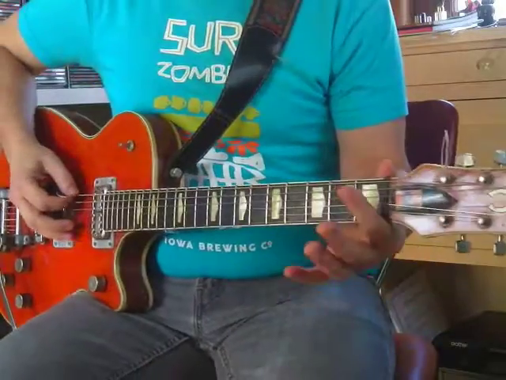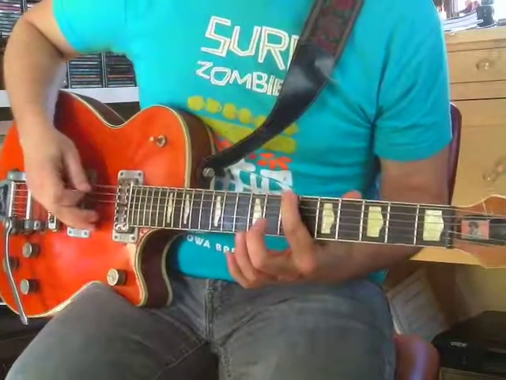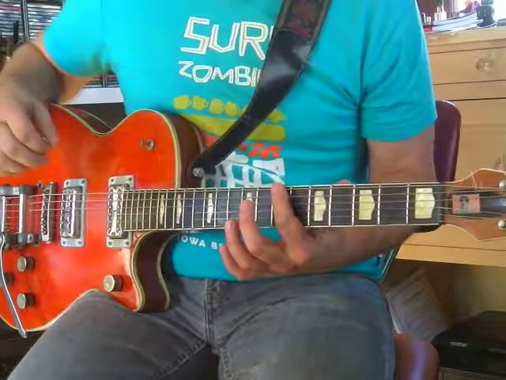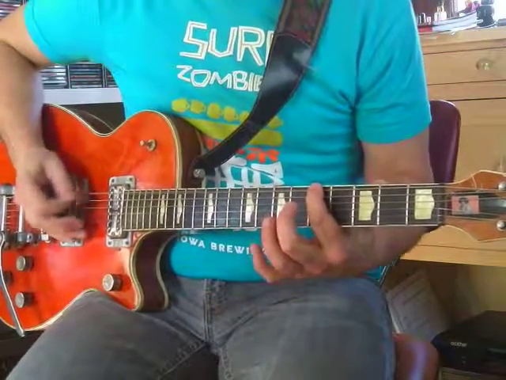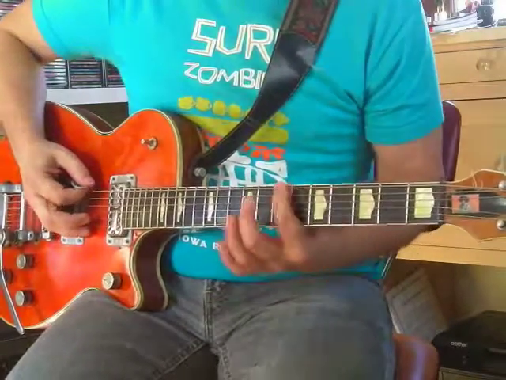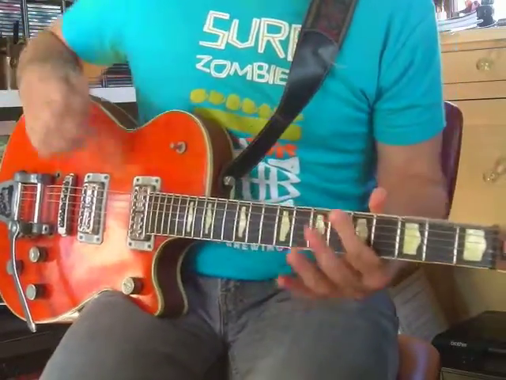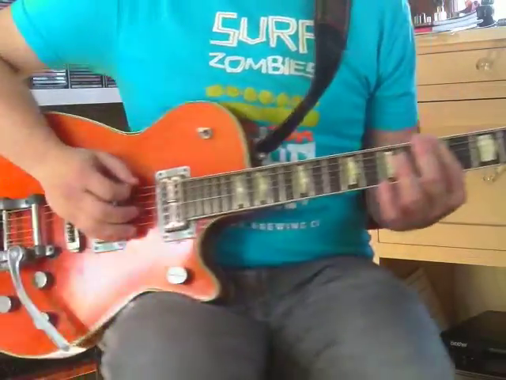So, this is pretty easy, right? E, F, G, A. Let's move up to B. B is at the 7th fret. B, A, G, A. And just experiment with that. Just move them around, hit them, pick them like kind of steady.